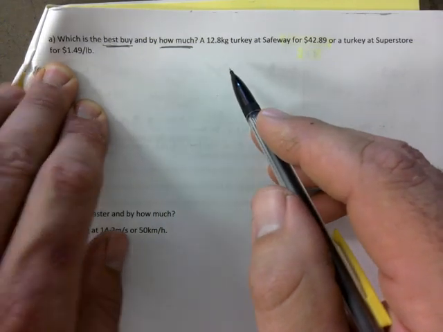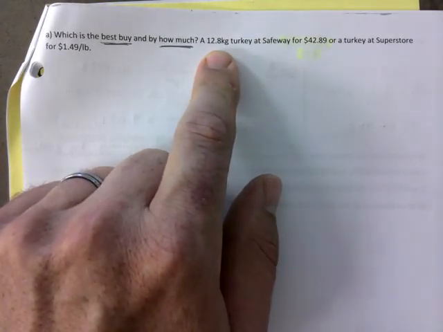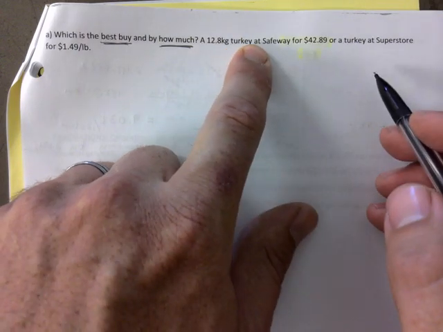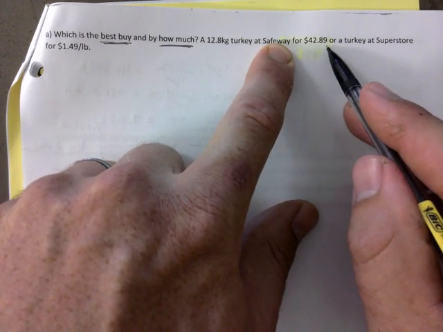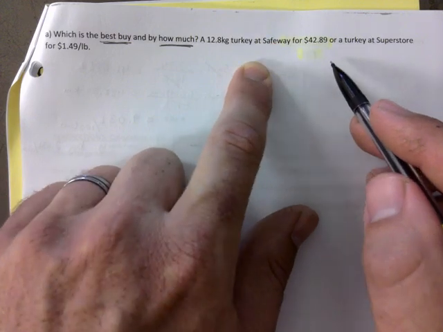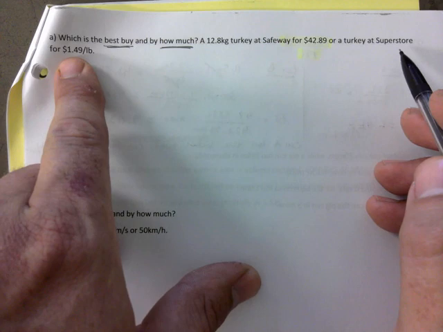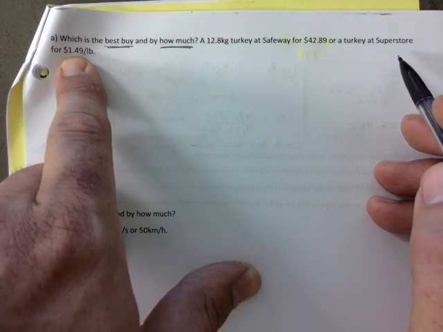Yeah, we're back to page 6. I just wanted to make sure I had a fuel economy in there. So a 12.8 kilogram turkey at Safeway for $42.89, or $1.49 per pound at Superstore. Which one is better?